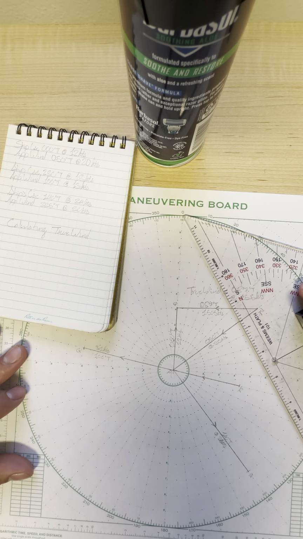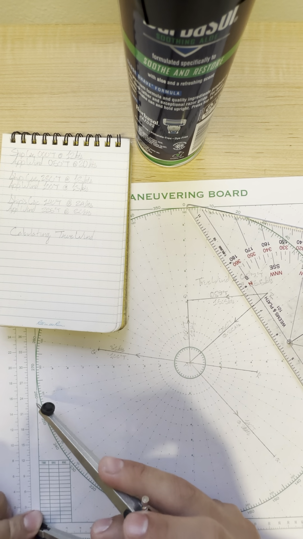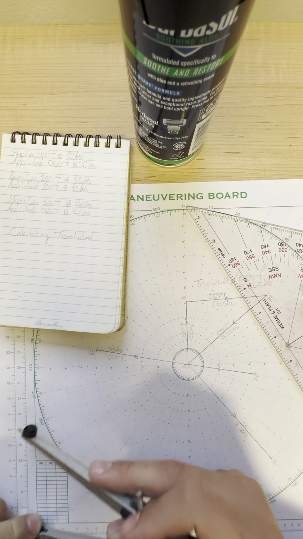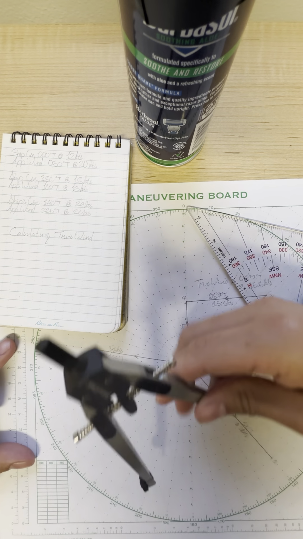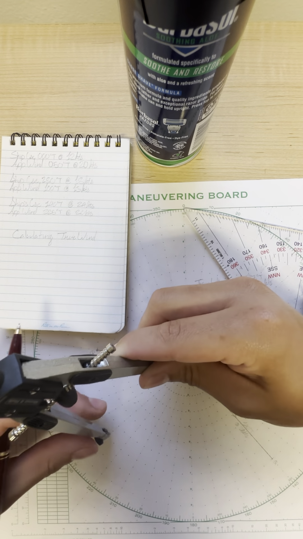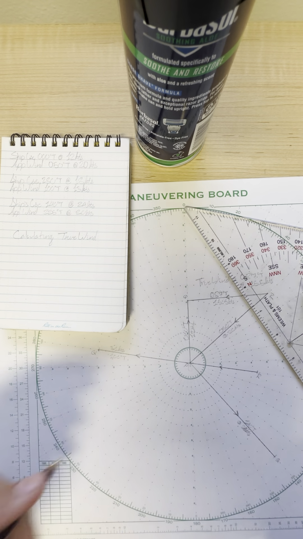Apparent wind is coming from 225 at 20 knots. Let's come here. 20 knots. We'll go over to, what did I say, 225, right? Put that thing in there.